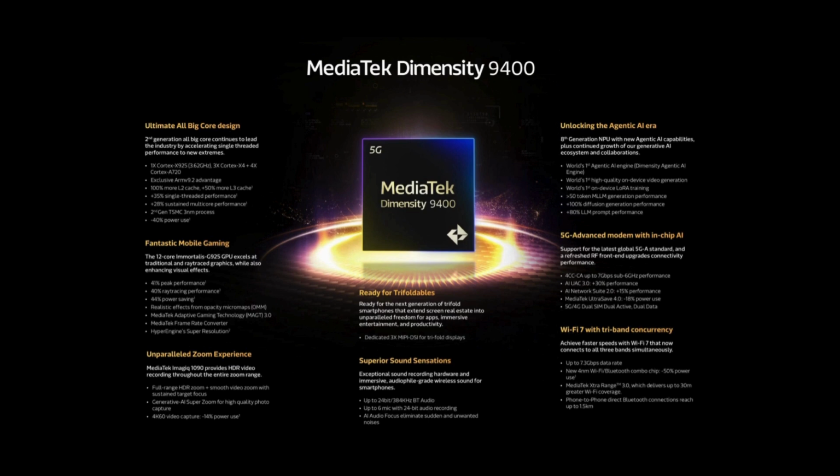Next, we have sound, which they have improved with 24-bit 384 kilohertz Bluetooth audio technologies, and for 24-bit audio recording. And they have improved their chips for 5G with a chip for AI, improving the 5G capability of the device. Then they have also included Wi-Fi 7 for internet connectivity, improving the data rate to 7.3 Gbps using the 4 nanometer Wi-Fi Bluetooth combo chip, which uses 50% less power.